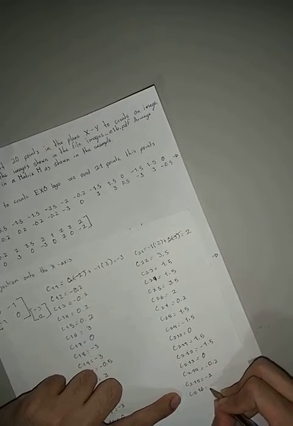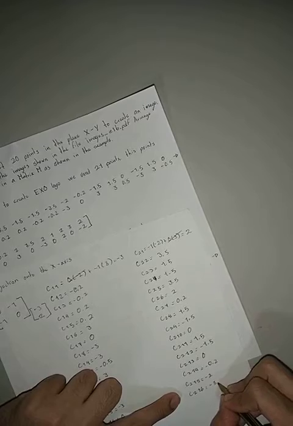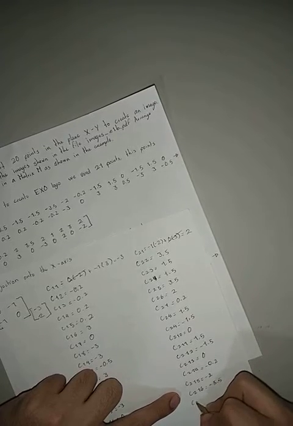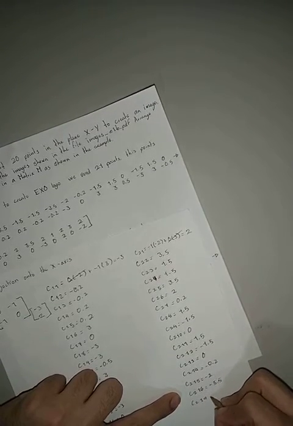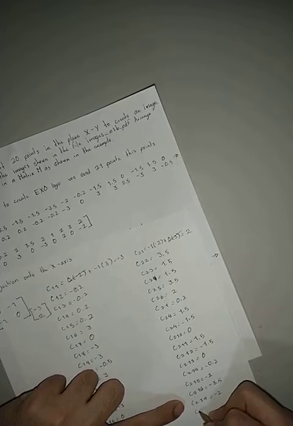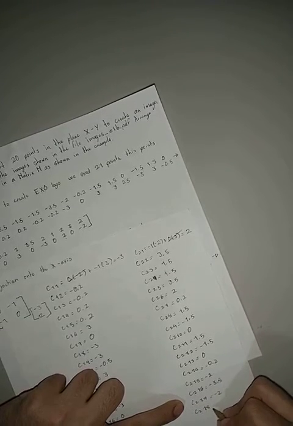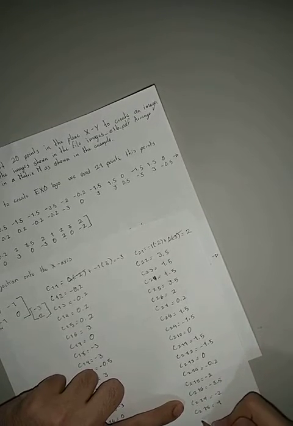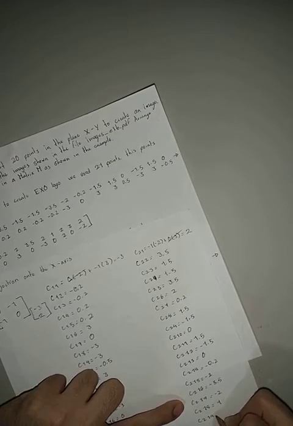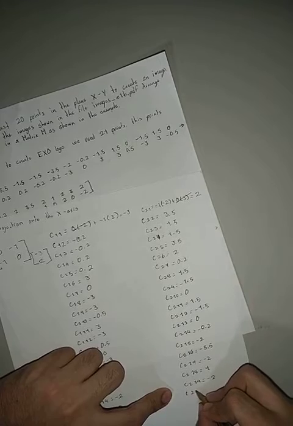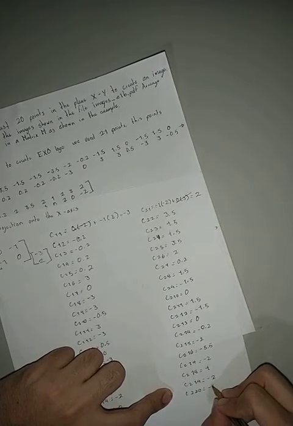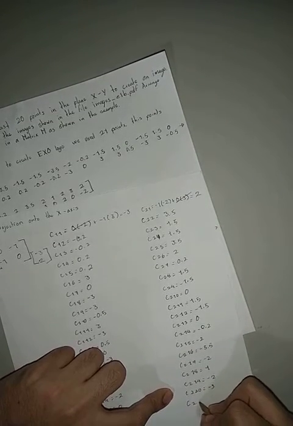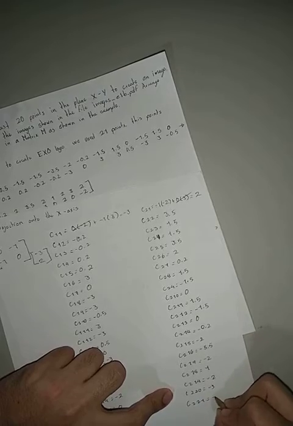C216 it will be minus 3.5. C217 it will be minus 2. C218 it will be minus 1. C219 it will be minus 2. C220 it will be minus 3, and C221 it will be minus 2.